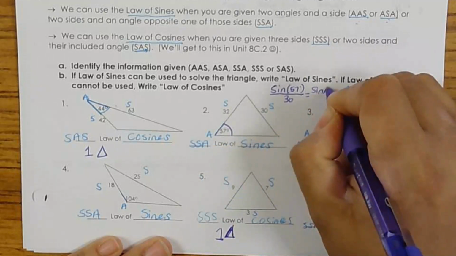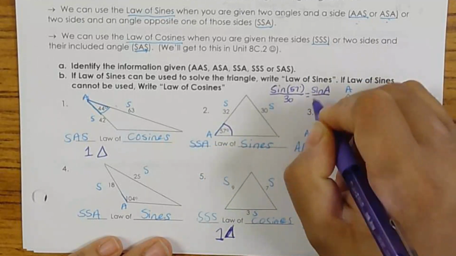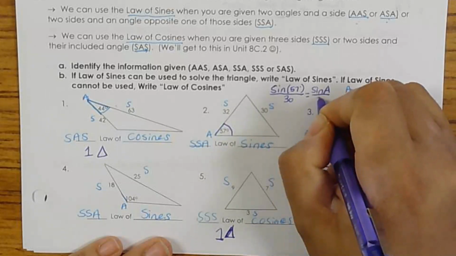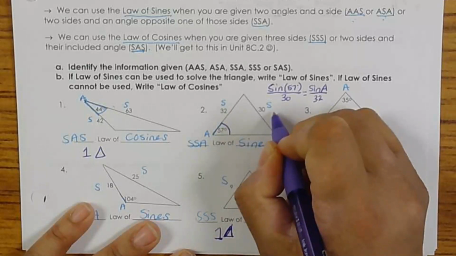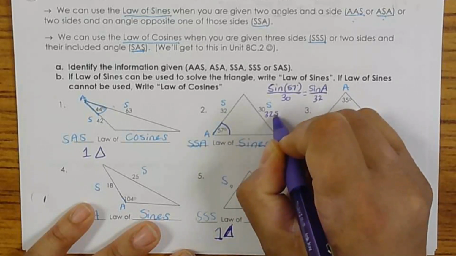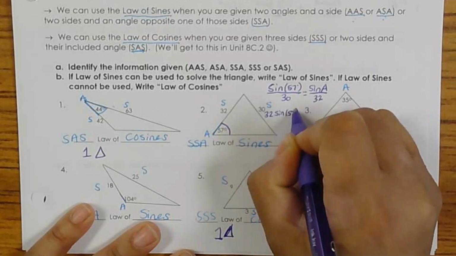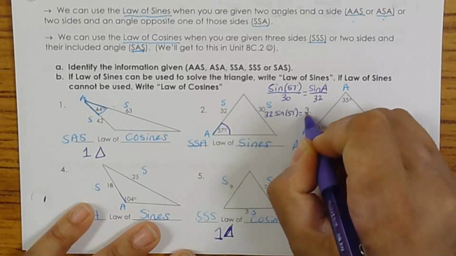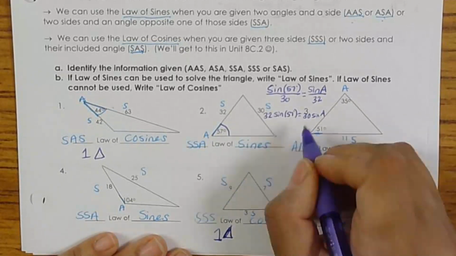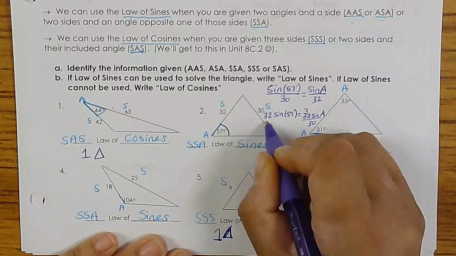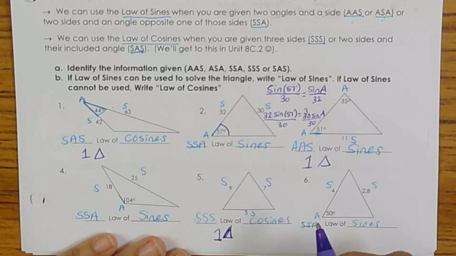So we can call it sine A or whatever capital letter you'd like to use here, with 32 across from it. Then we're going to cross multiply. So this would be 32 sine of 57 equals 30 sine of capital A. And then we would divide by 30 to try to get sine A all by itself.